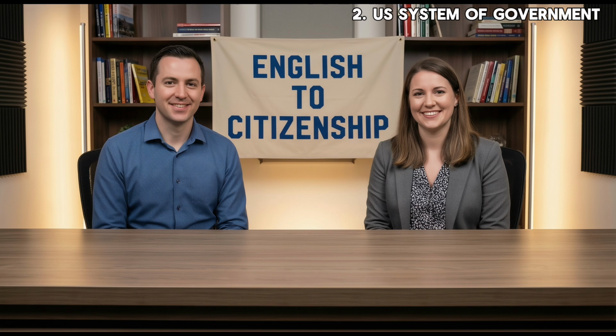In the House of Representatives, the number of members a state gets is based on its population. A big state with lots of people, like California, has more representatives than a small state like Wyoming. There are 435 voting members in the House. Okay, so the House represents the people based on population.